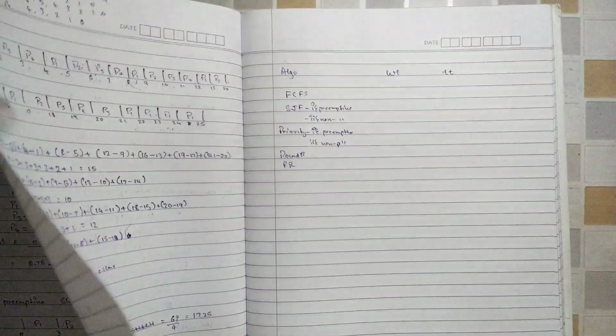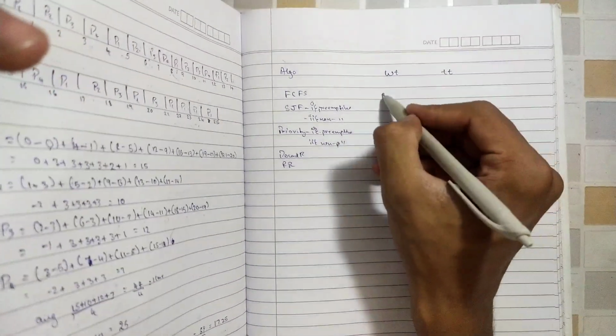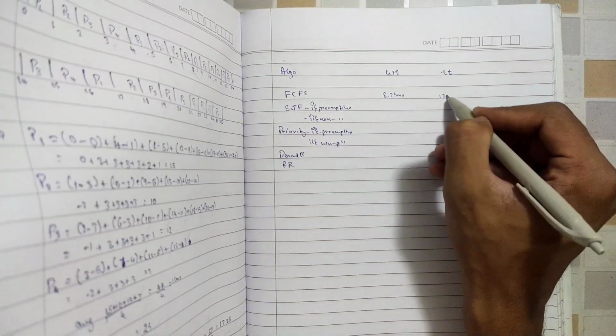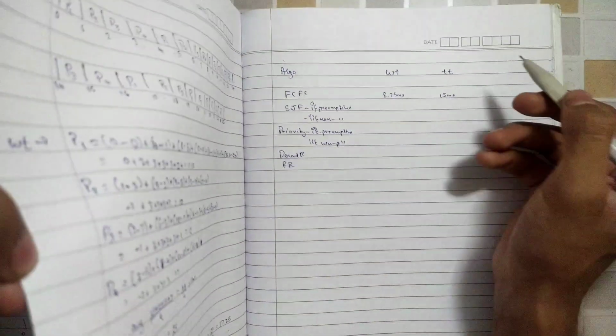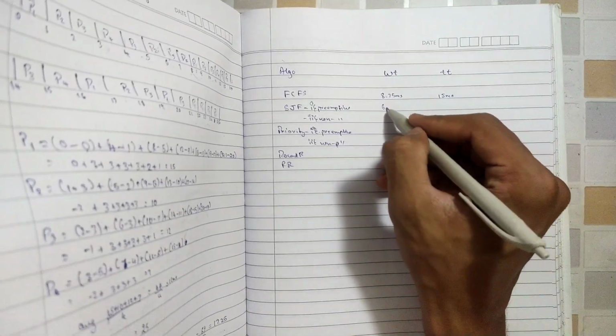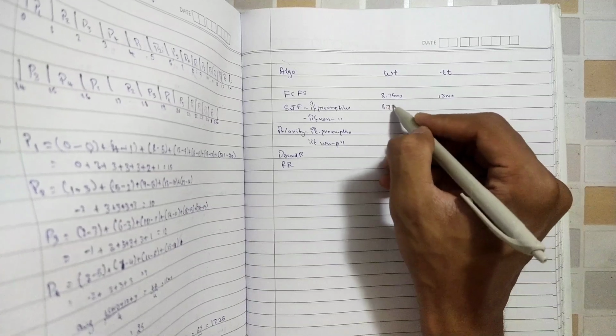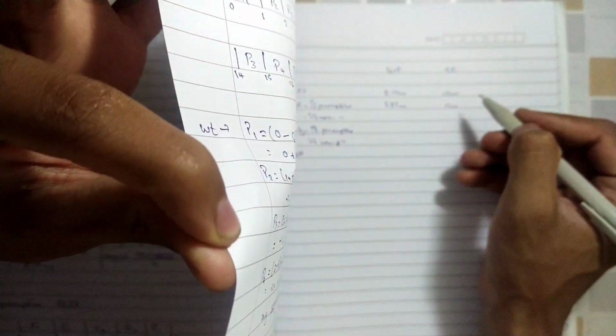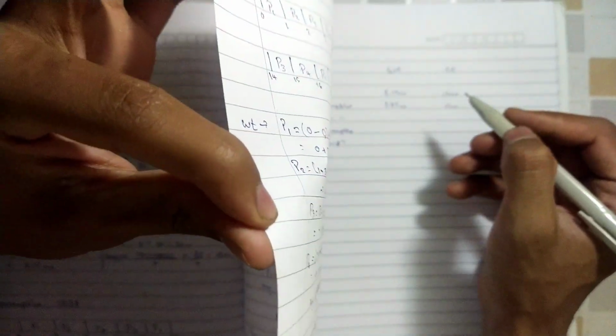Okay, let me see and write one by one. FCFS is 8.75 milliseconds and 15 milliseconds. Even if they ask or not, it's better to do this. SJF preemptive, this is 7.75 milliseconds, this is 13. For non-preemptive, the averages are 8 milliseconds and 14.25.